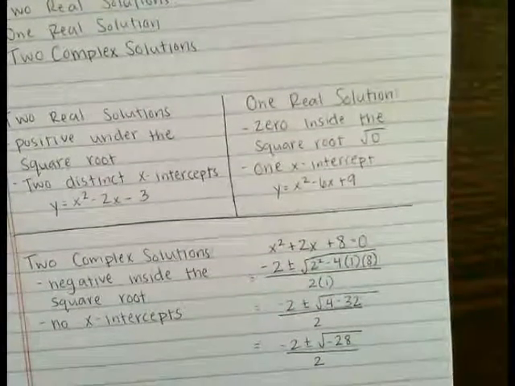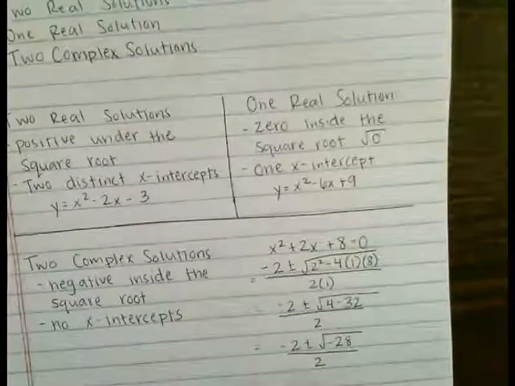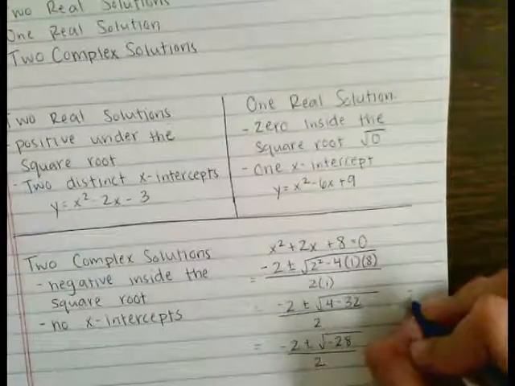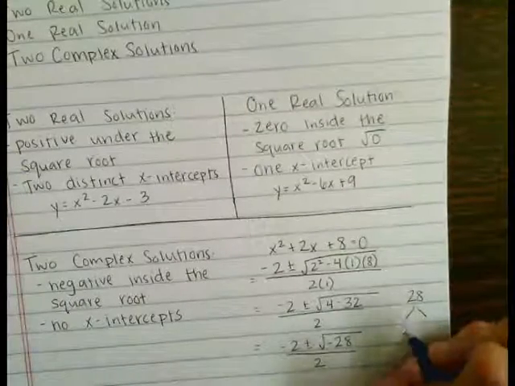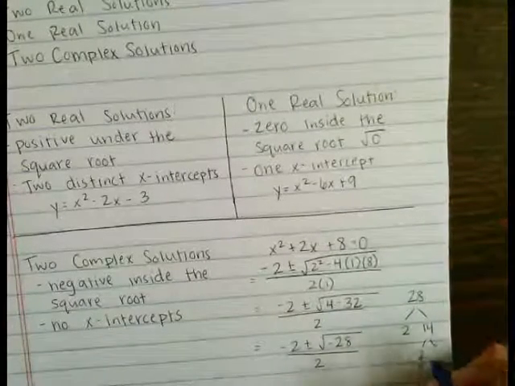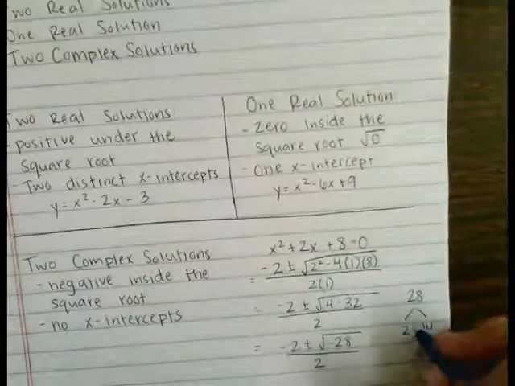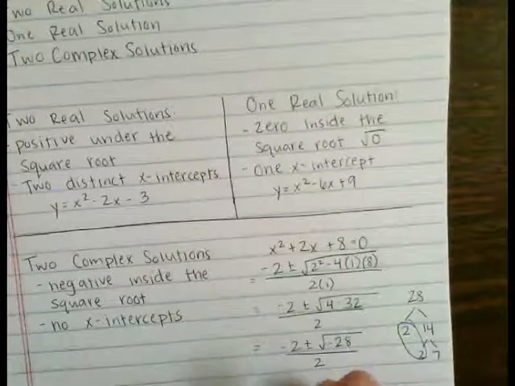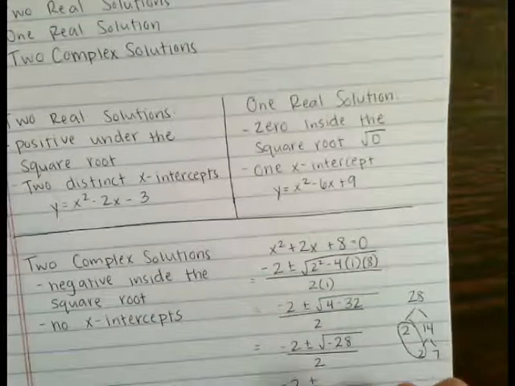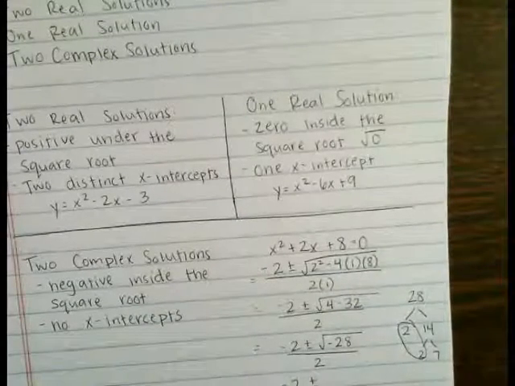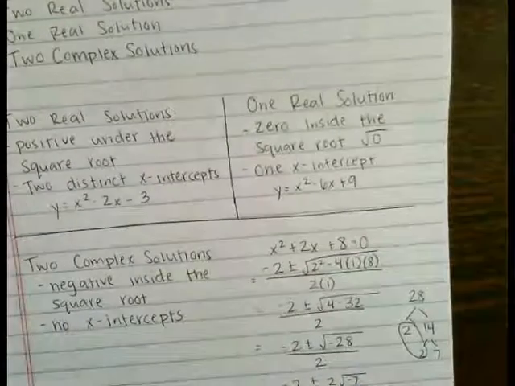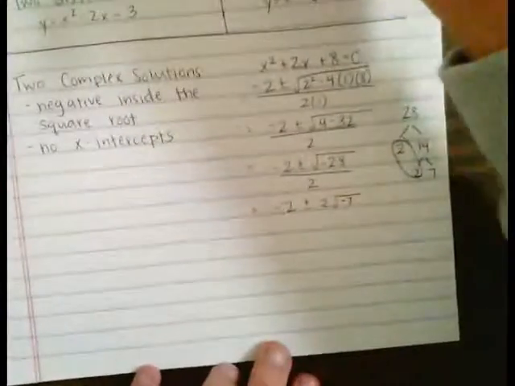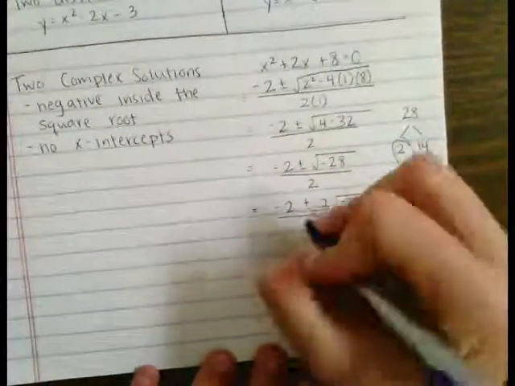And you know that you can simplify a radical. So if you take this 28, you can do some prime factorization, 2 and 14, and then 2 and 7. This 2 right here. So you'll have negative 2 plus or minus 2 times the square root of, it's still a negative 7 though, because you didn't factor out that negative. So it's still a negative 7 under there.